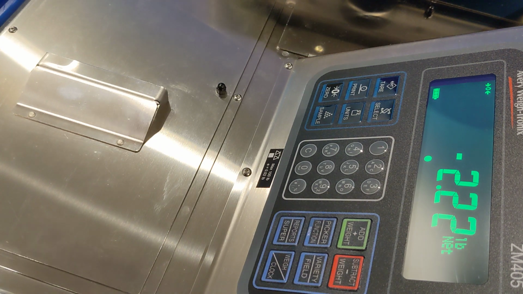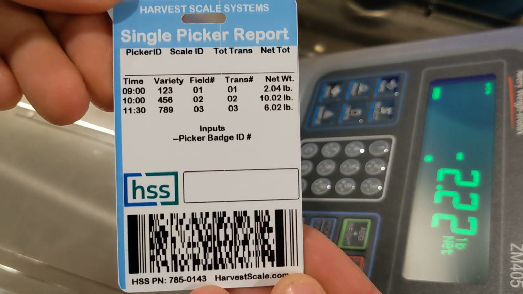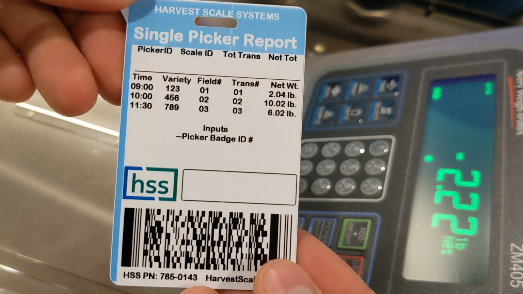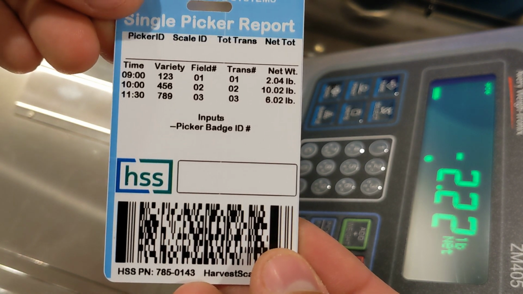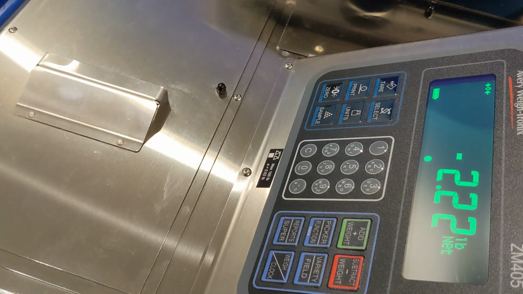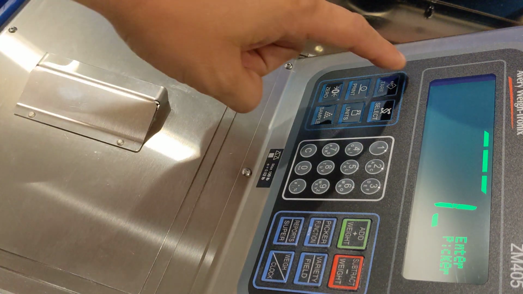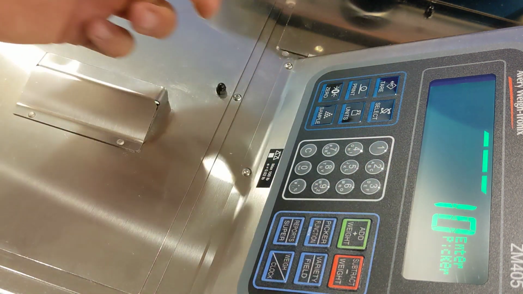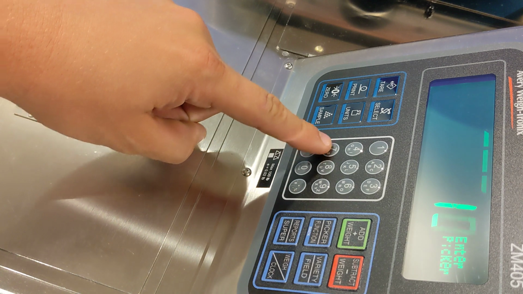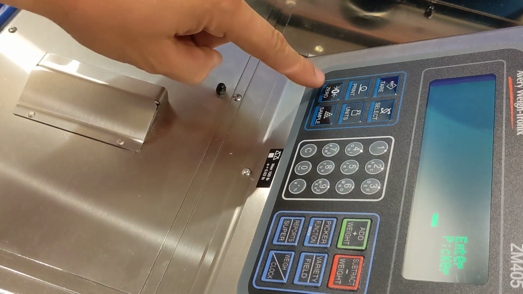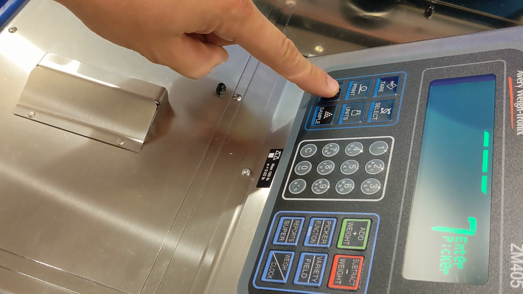On the back side of that control code, you'll find the single picker report. This one is useful if you find that a picker feels that there's been some kind of error made and they'd like to review what transactions have been saved at the scale. When you scan the badge, it'll bring up the active picker ID. Let's say we want picker number 7. So you key in picker 7 and hit the ZERO button once to confirm.